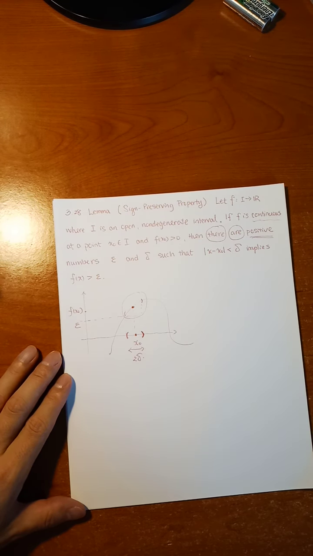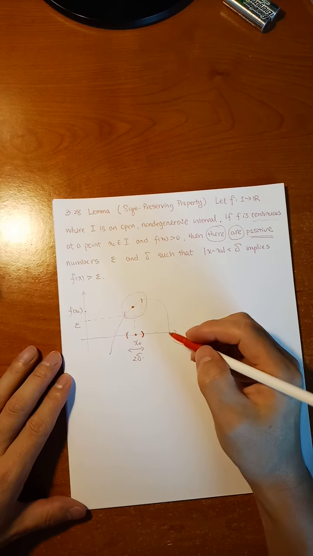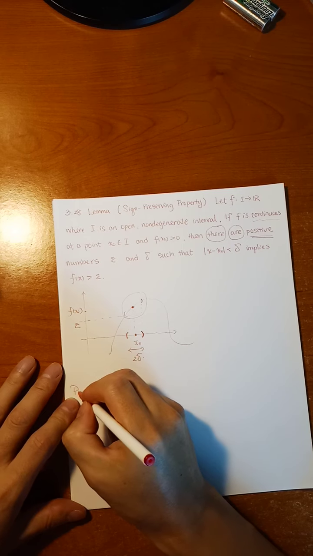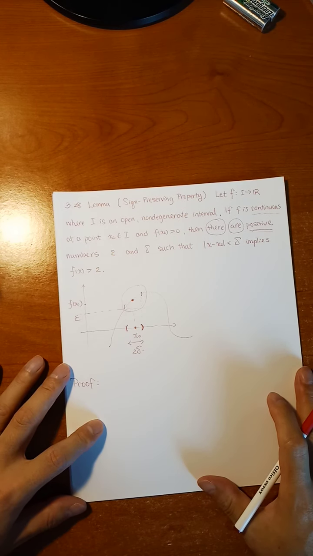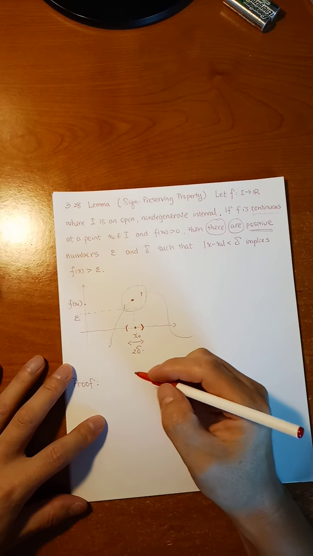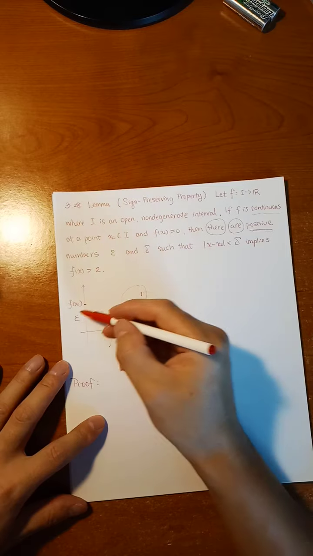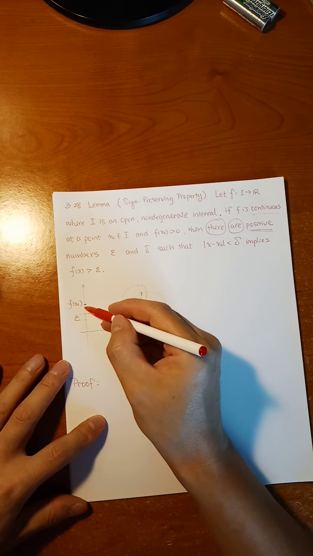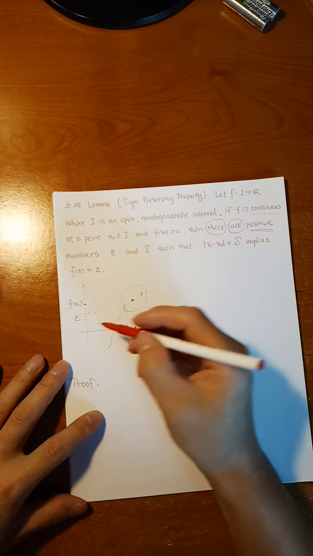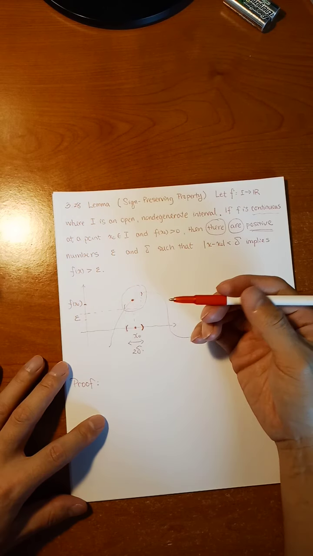Okay, so let's see how we prove it. The idea is just this geometric graph, the proof. So this is f(x0). What is epsilon? So naturally we can say, okay, let's just select half of f(x0). You can choose whatever rational part of f(x0).